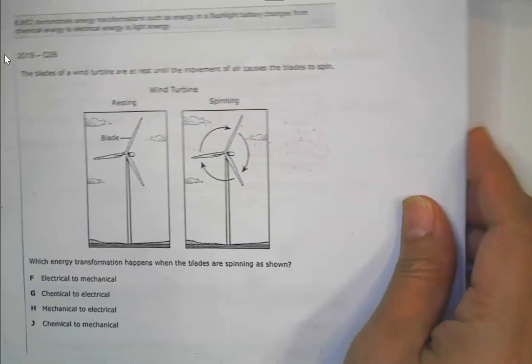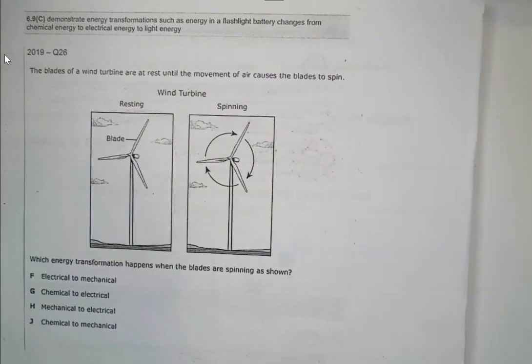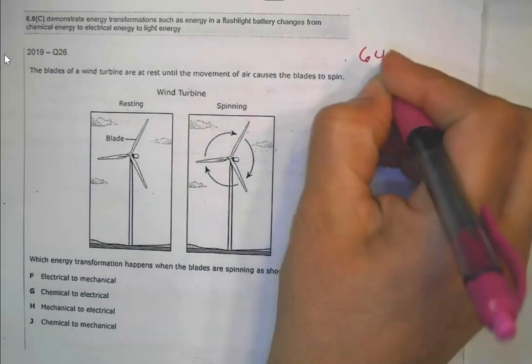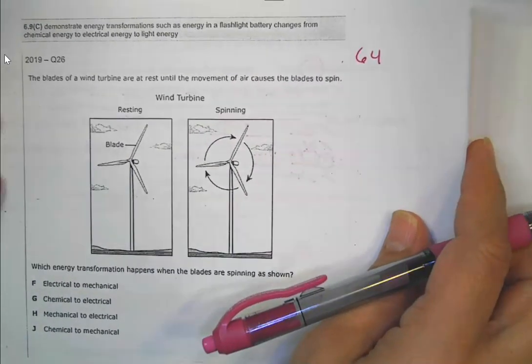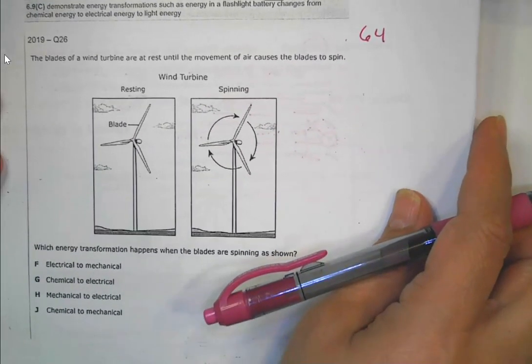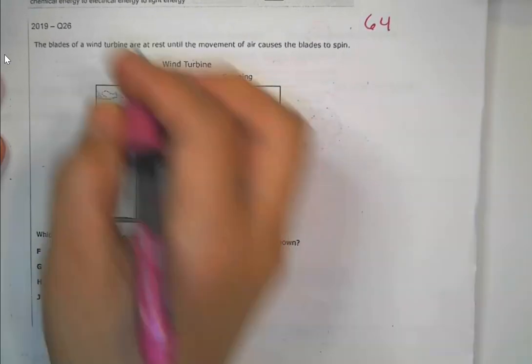So we're on page 64. So right here, page 64. This will be the last page of the section. So let's go ahead and look at the information. This is question number 26.